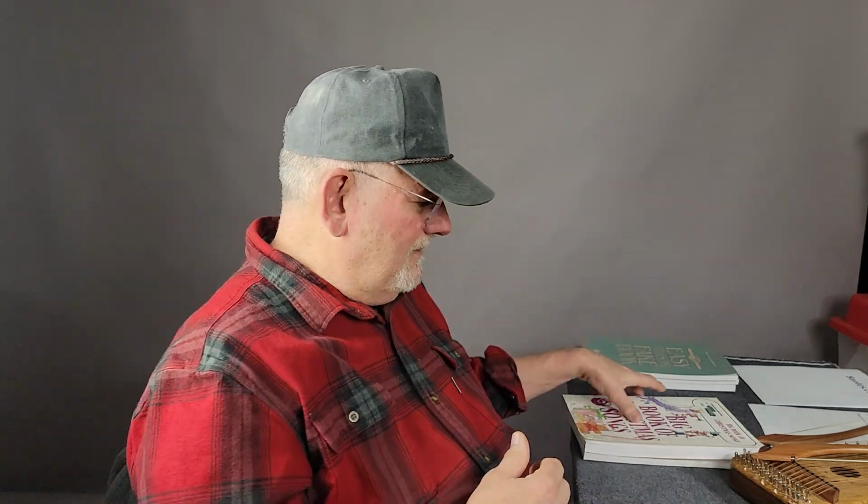I don't know if that has to do with copyright, and they've changed it enough so that they made their own arrangement of it so they could use it. I just don't know, but overall, a really good source of music. Now this is a big book, and when you put it on your music stand, it may not want to stay open for you.